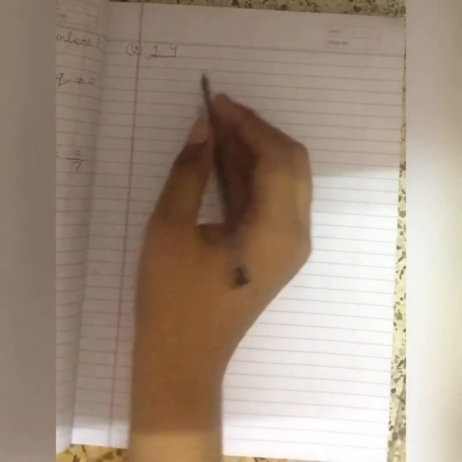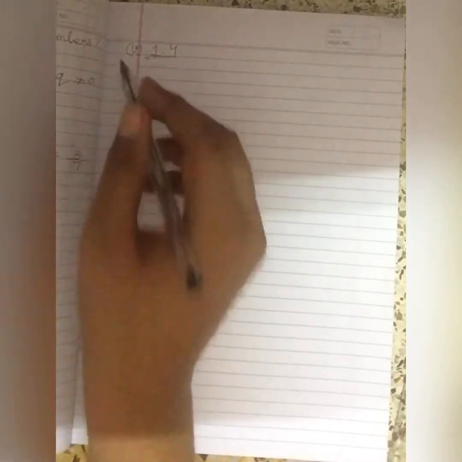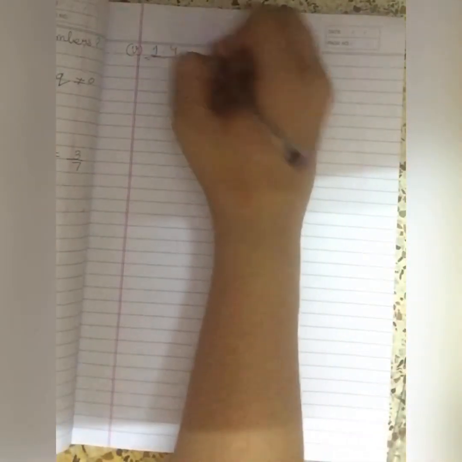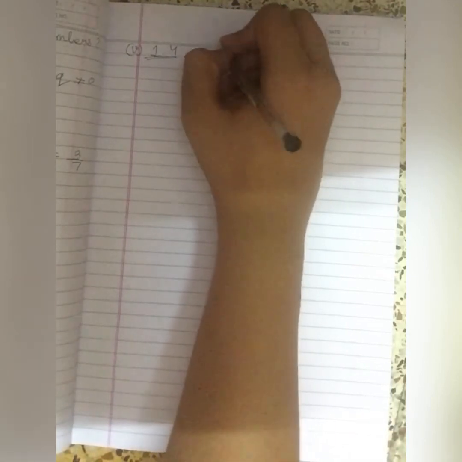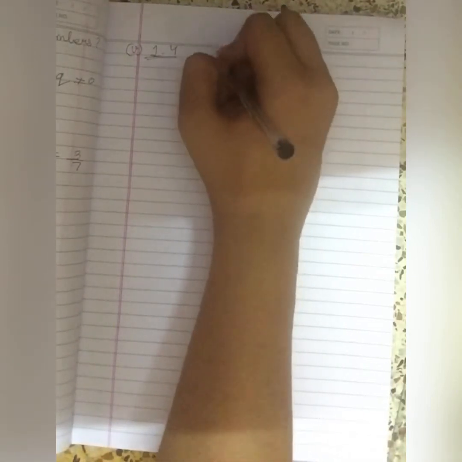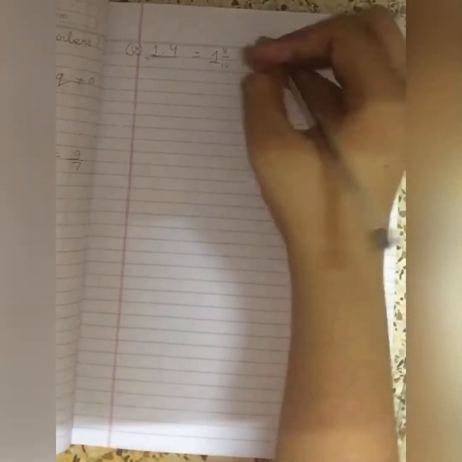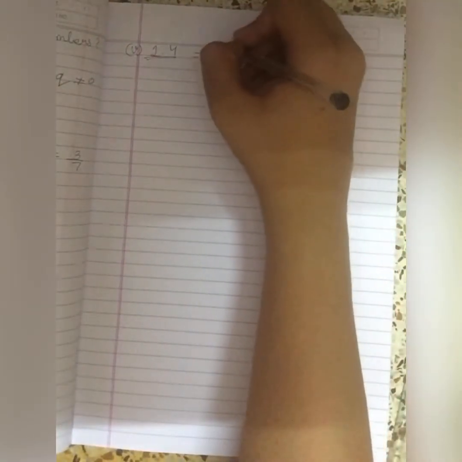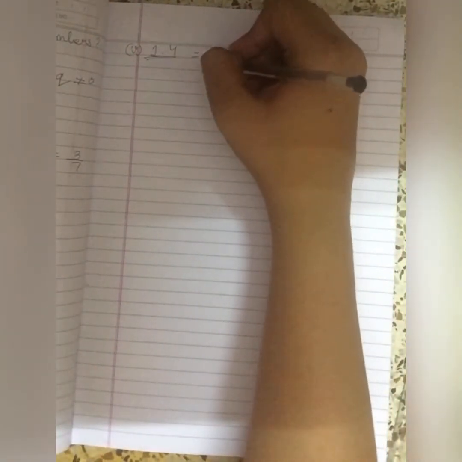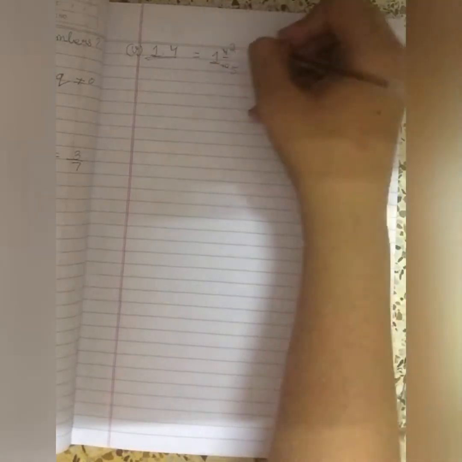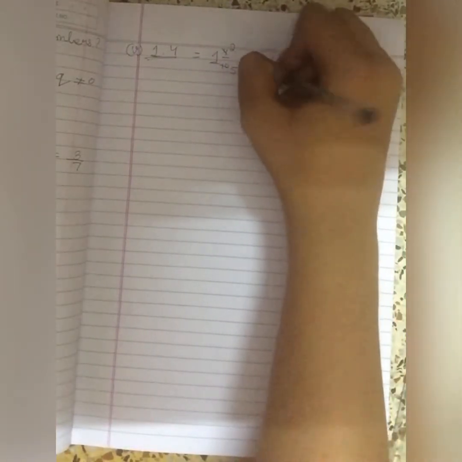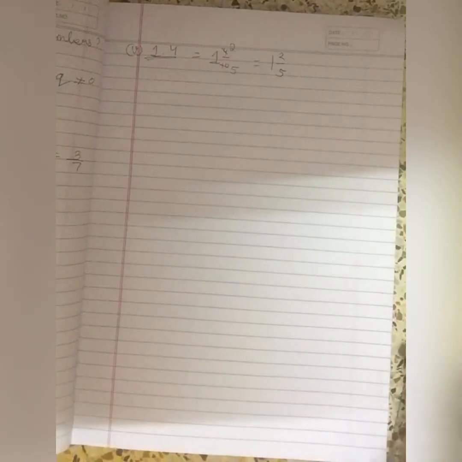So let's start with question 3, the fifth part, 1.4 on a number line. So how can we write 1.4? We can write 1 4/10, right? And we can also simplify it by dividing by 2, so this will become 2 and this will become 5. So we have to make 1 2/5 on the number line, which means it's between 1 and 2.